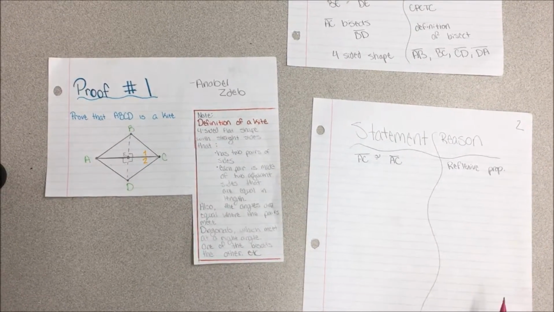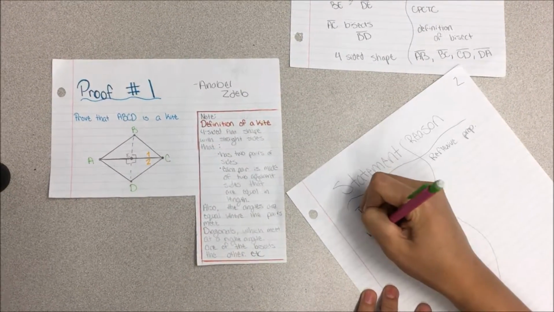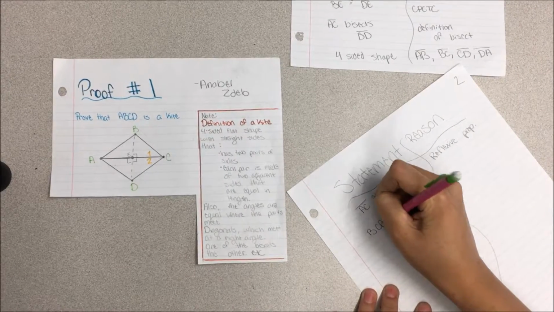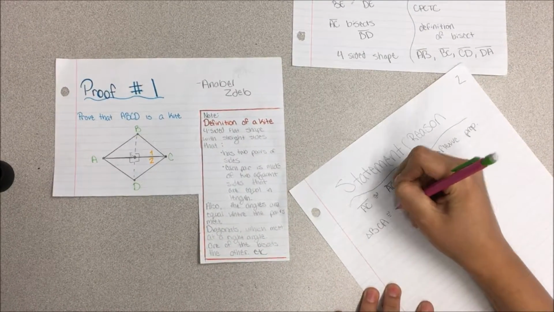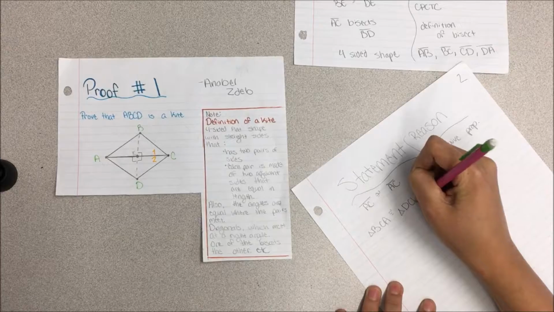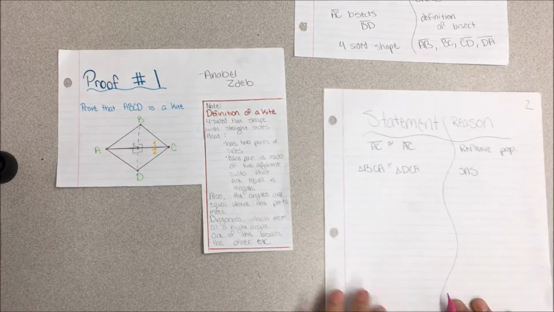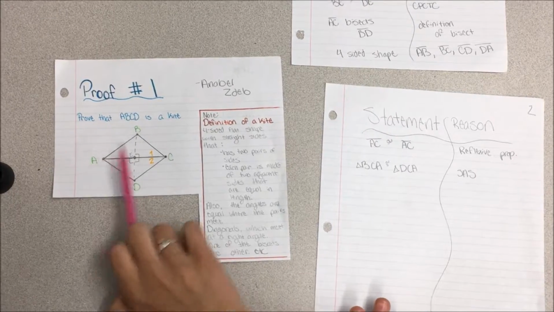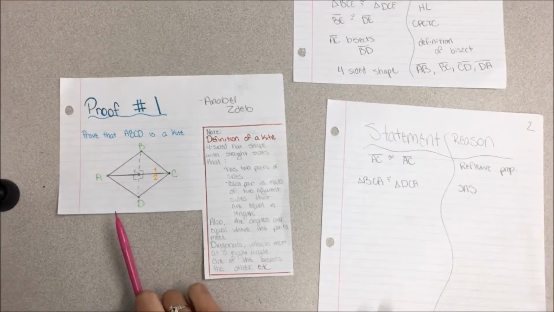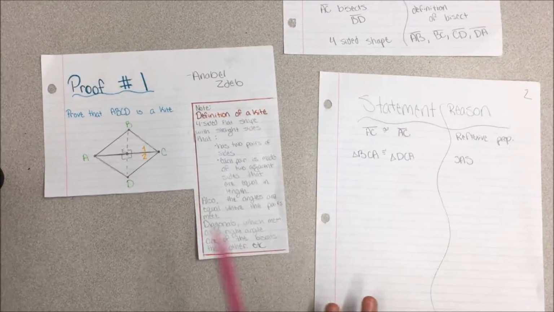So we can say that because of side angle side. And so we then know that AB and AD would be congruent because corresponding parts of congruent triangles are congruent.